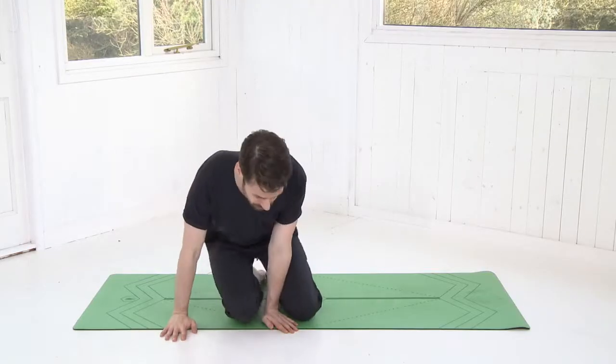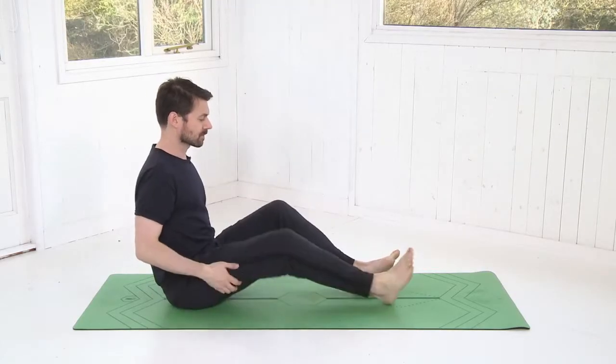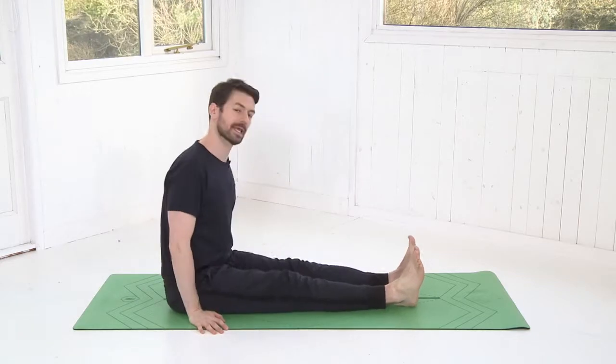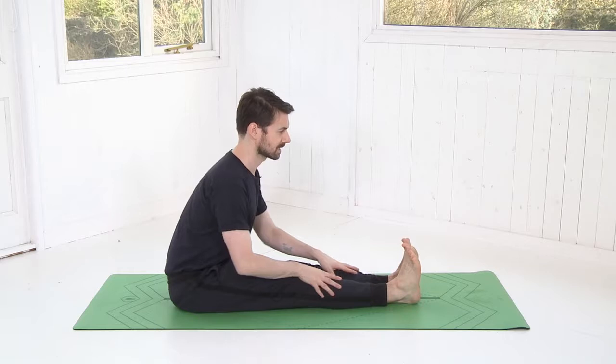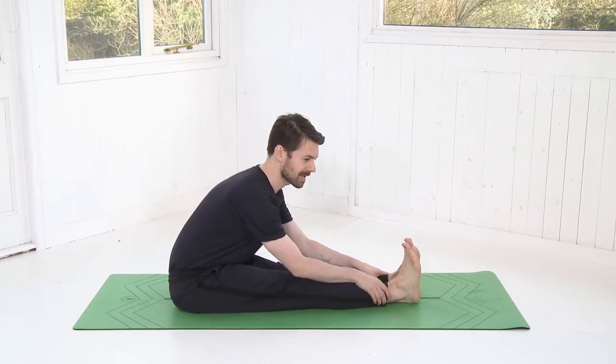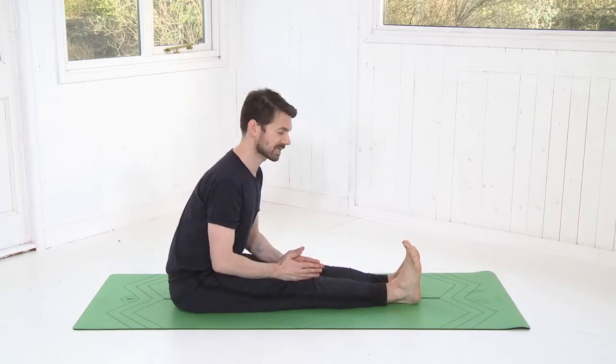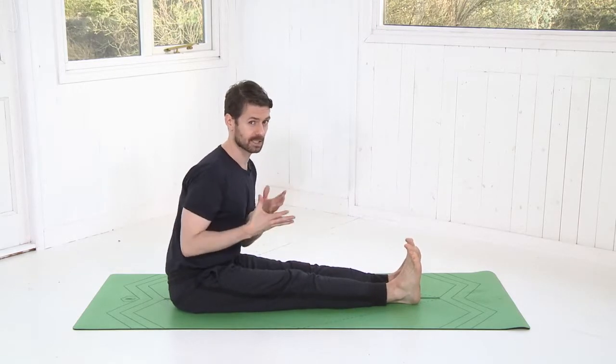So I'm going to come to a forward fold to show you an example of that. In a forward fold with my legs together, if I start to move towards the limit of my movement, I may get to a position where I feel like I can't move any further forward. Now, the first thing I need to do is explore where I'm feeling sensation.